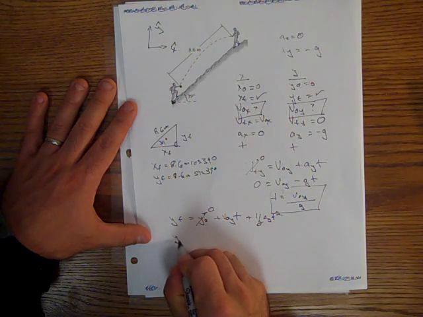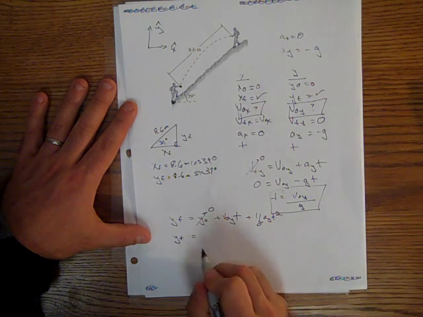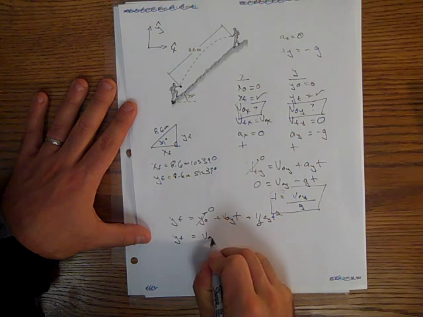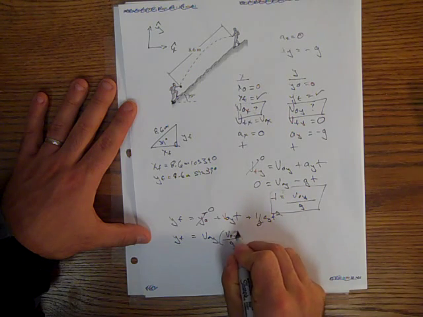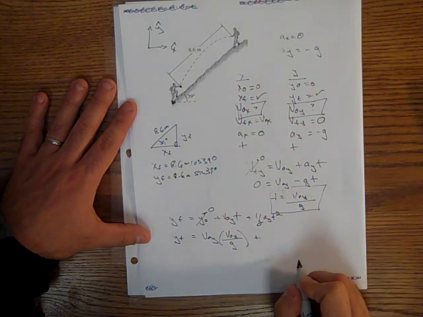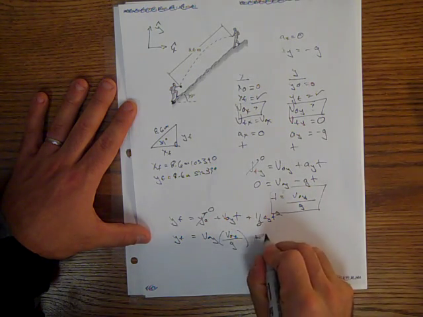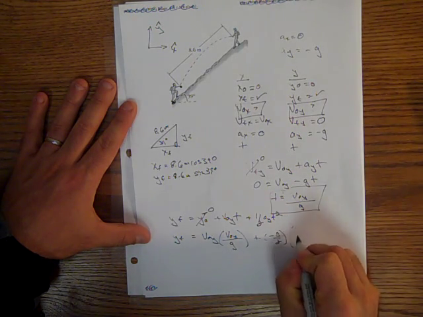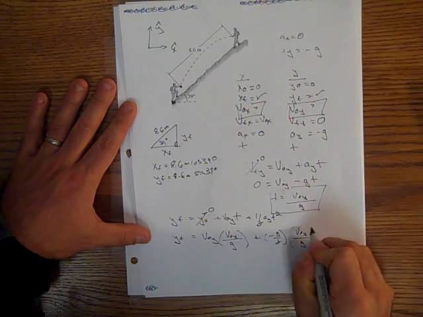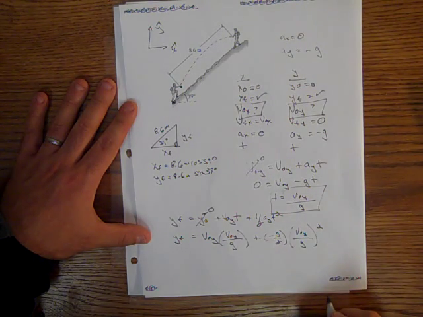So when I do that, I get y final is equal to v0y, which I don't know, times time, v0y over g. I'm just going to substitute in there, plus, well, ay is minus g, so I get a minus g over 2 times t squared. Well, t squared is v0y over g squared.